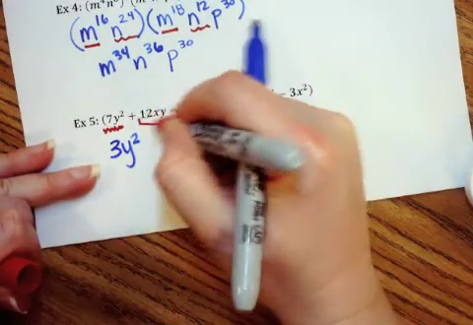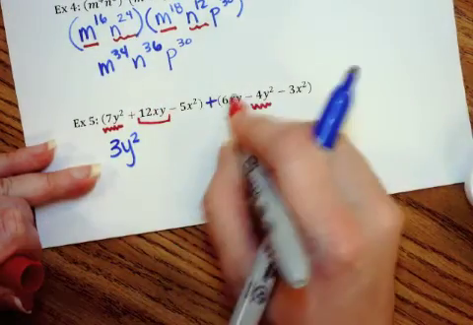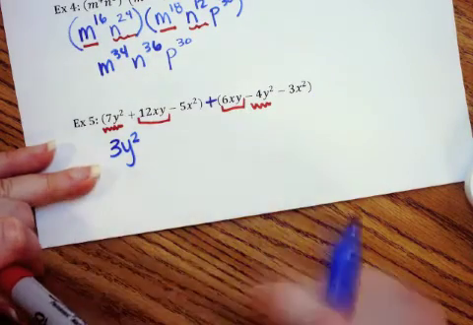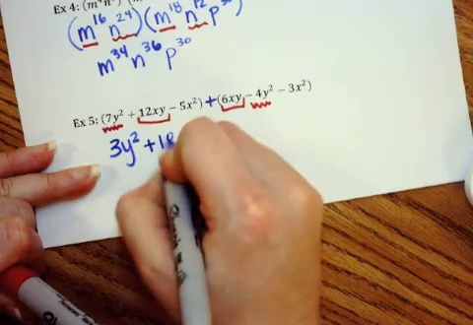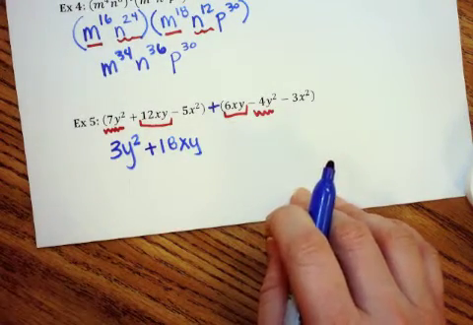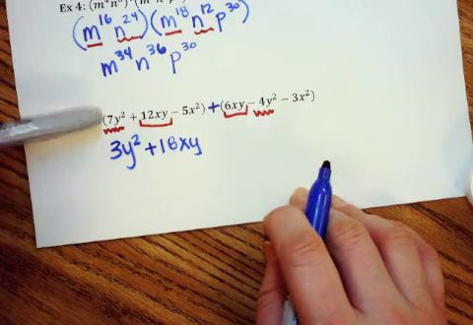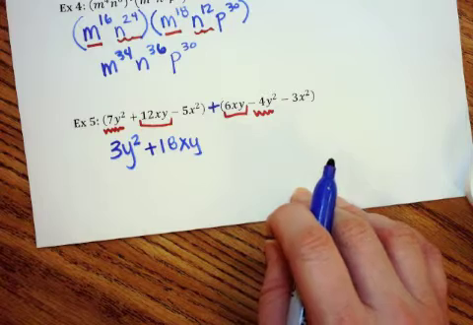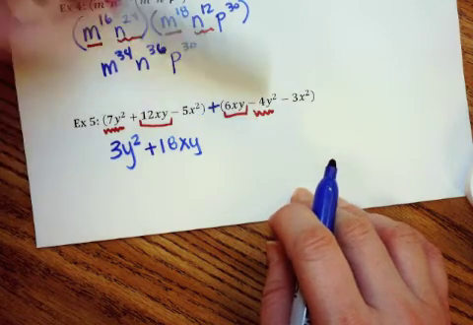12xy. Do I have any other xy's? I do, and it's plus. So 12xy plus 6xy is 18xy's. And again, you see how the power does not change, because if I add y squared to y squared, I just get more y squareds, or in this case less because it's a negative.